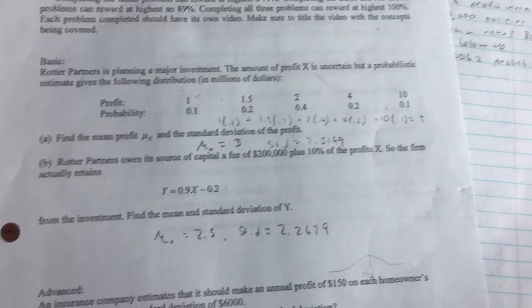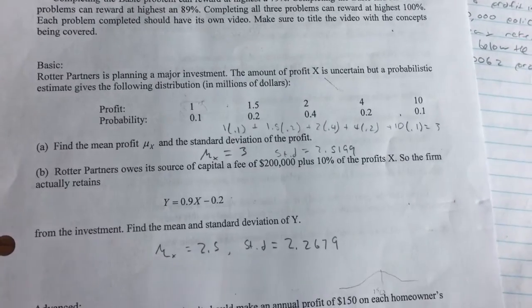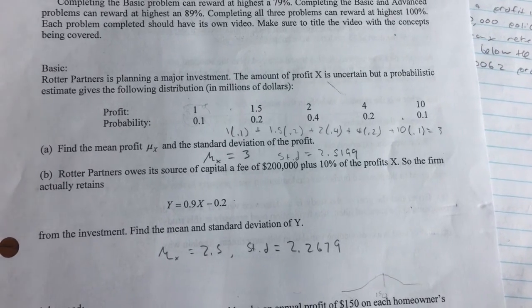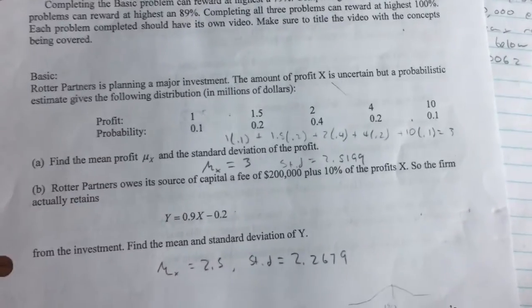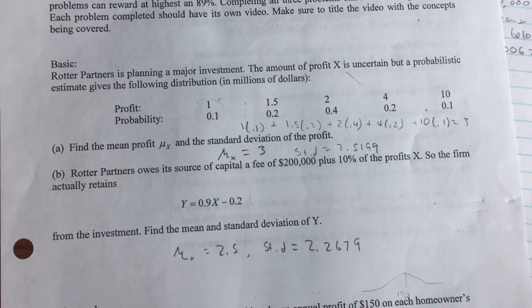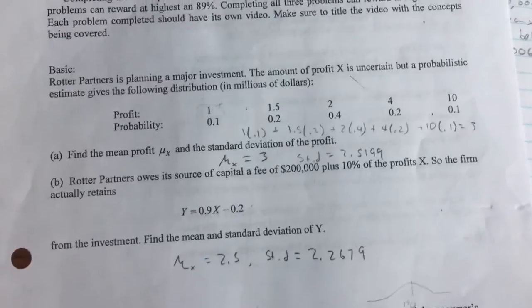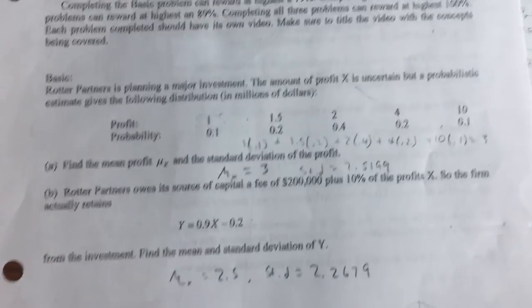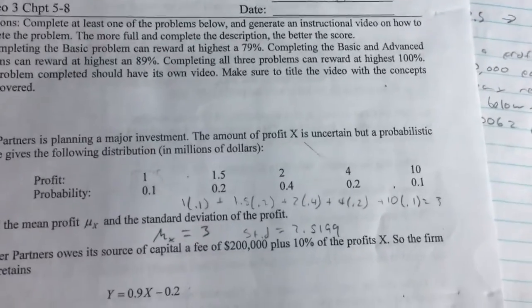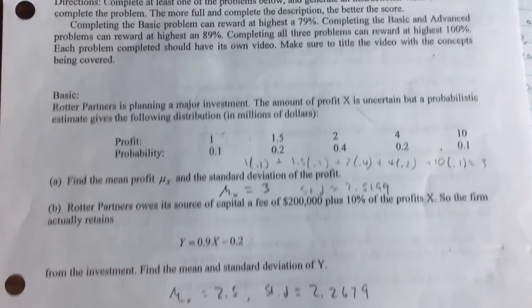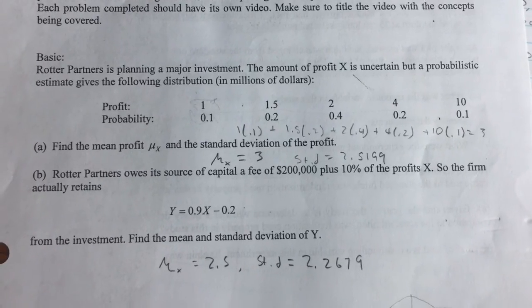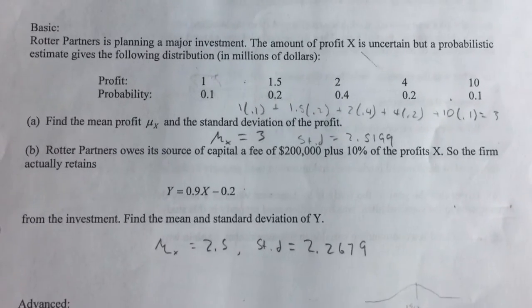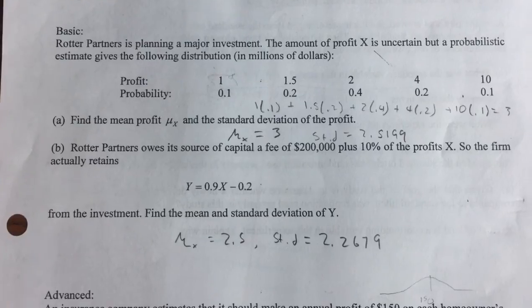Looking at the basic question on Quideo number 3, it informs us that there is a company planning an investment. They're not sure exactly how much profit they're going to make, but they have an idea, and from that idea they create a probability distribution here. So the problem asks us first to find the mean profit, or the expected value as it is called, as well as the standard deviation.